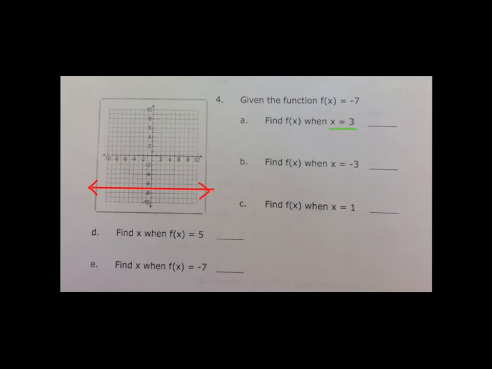What does the f of x equal if x equals 3? Well, it's going to be -7. When x equals -3, oh, it's also going to equal -7. I think you can pause and finish this. So why is this no solution?